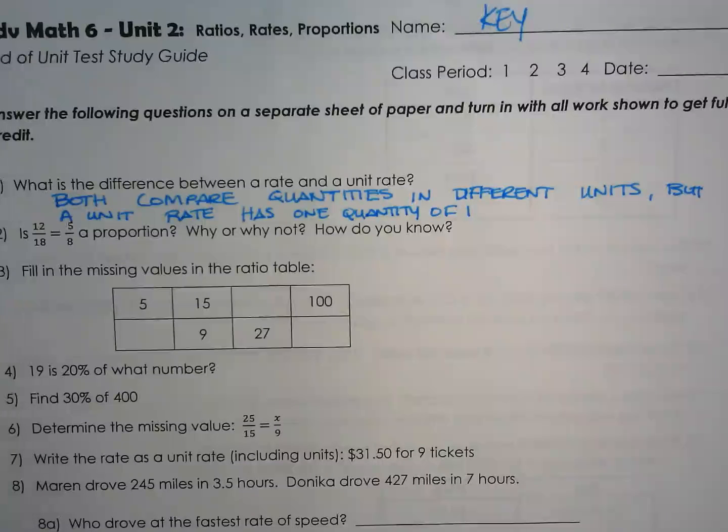So in other words, they're both comparing quantities in different units, like miles per hour or dollars per can or books per week. They're comparing two different quantities. In a unit rate, however, one of those quantities is always equal to 1. We're always trying to find out how much for 1, how many for 1.